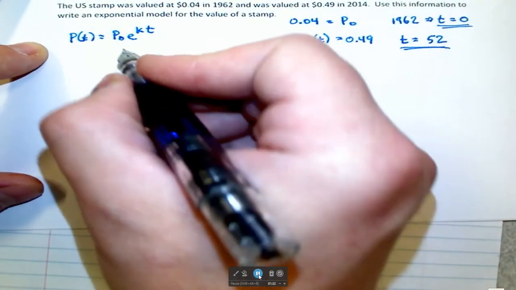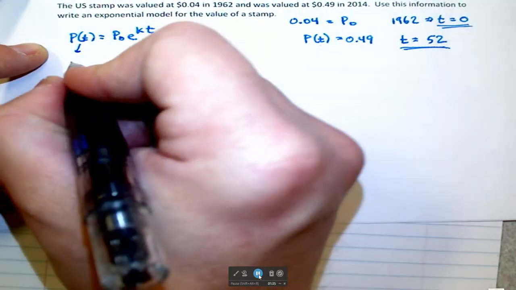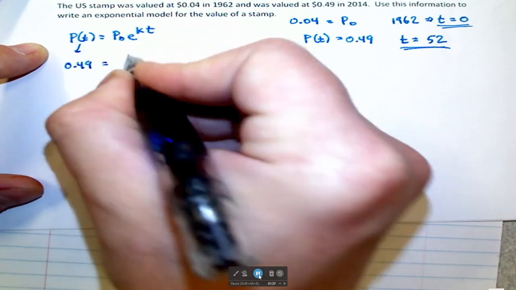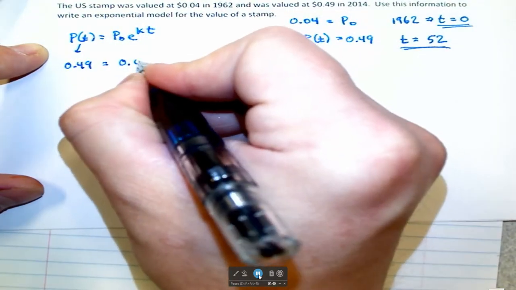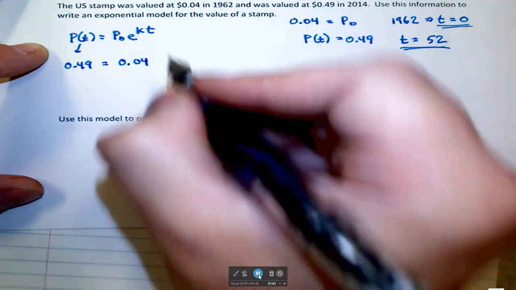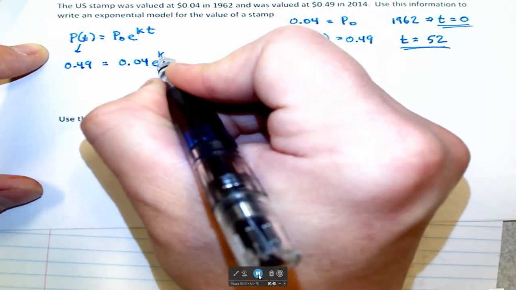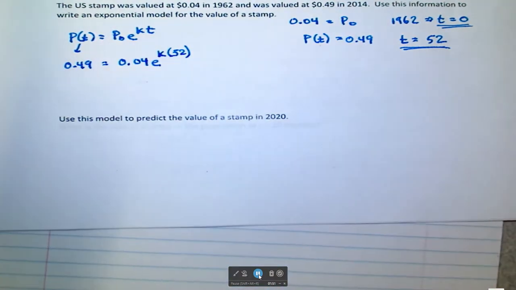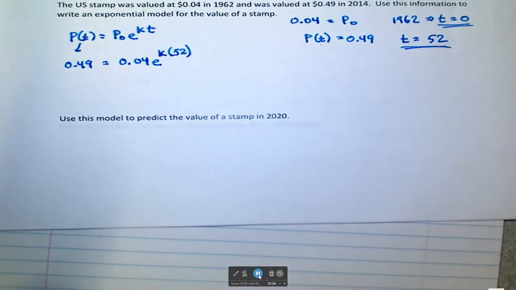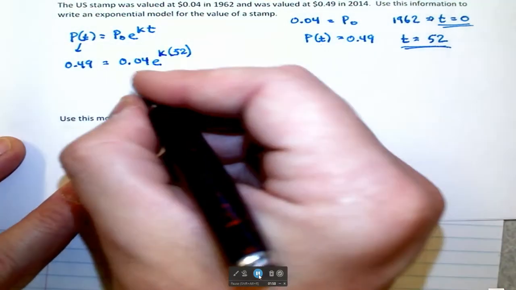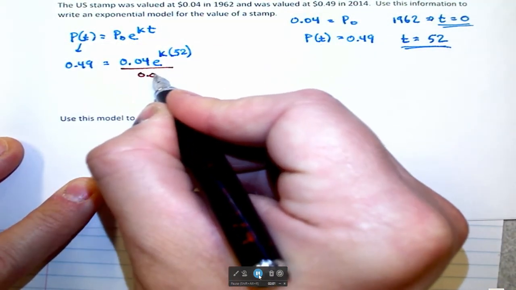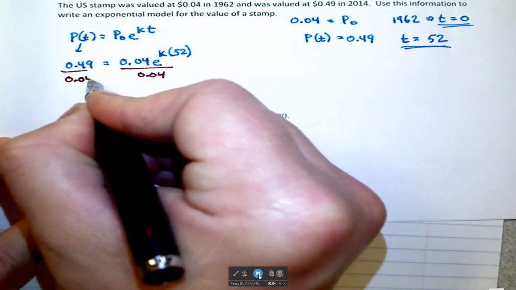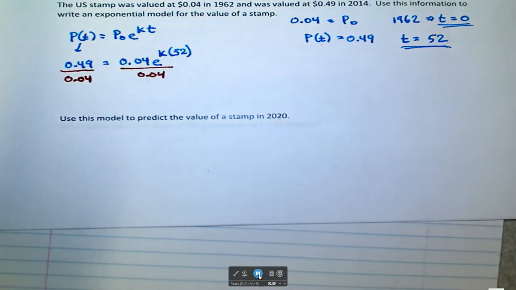So, what do we know? We know the current value is 0.49. We know the initial value for the scenario we were given was 4 cents, 0.04. E, and I don't know K, and I know T is 52. So the only unknown is K. What do we need to do? We need to isolate this exponential expression. So the first thing I'm going to do is divide by 0.04.